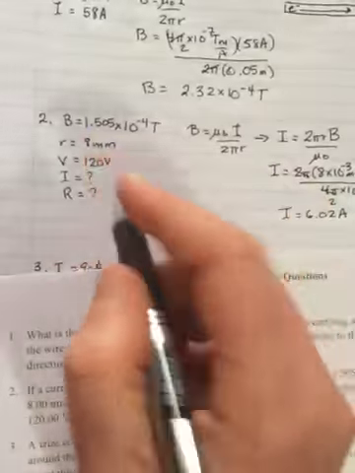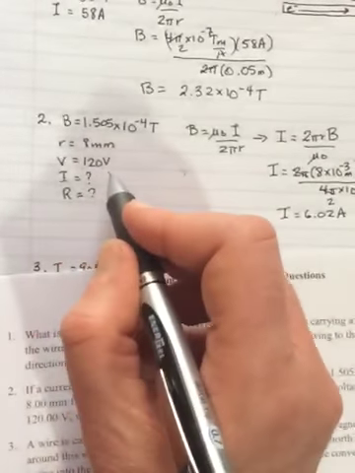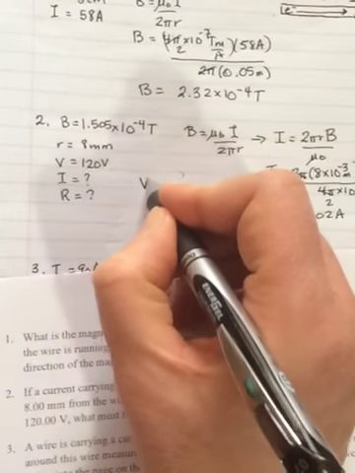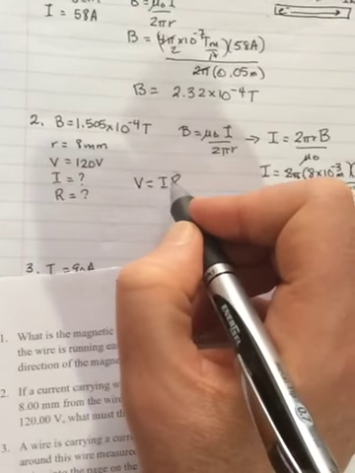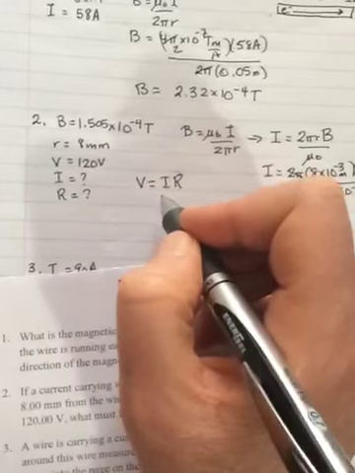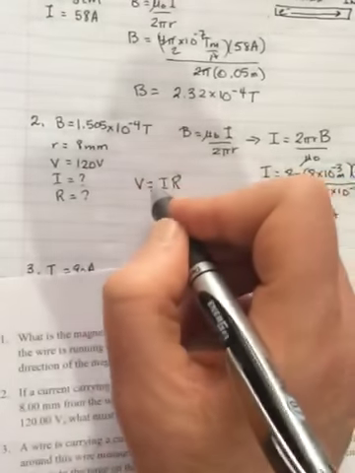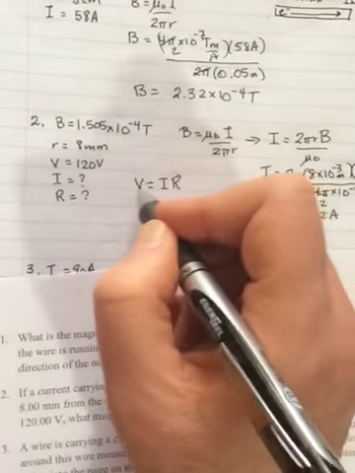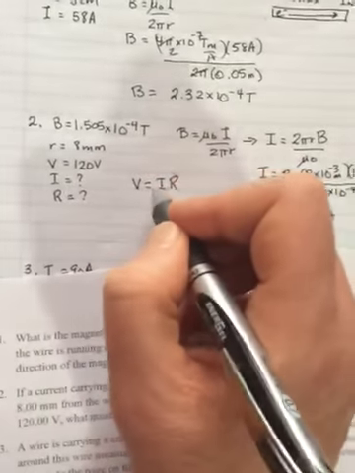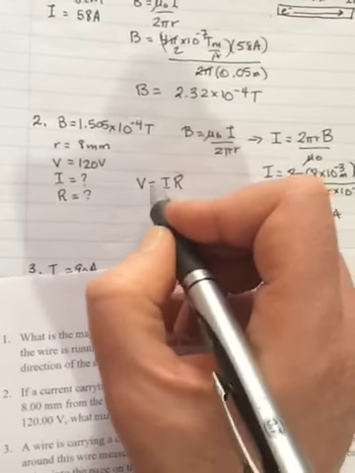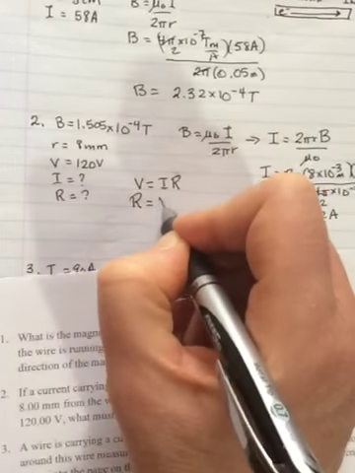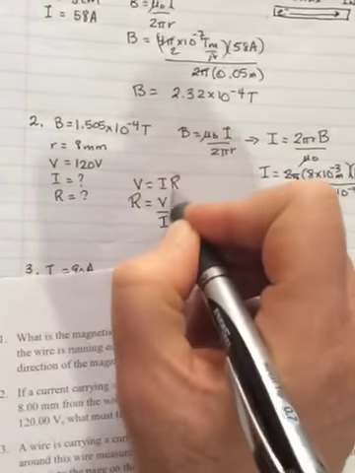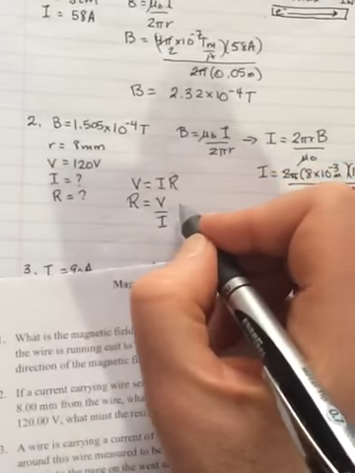Second part of the question says, what's the resistance if the voltage is 120 volts? So you're going to use Ohm's law, V equals IR, that you all saw in grade 9, and then some of you saw last semester that we reviewed at the beginning of this semester. It is one that will come up in this unit because it's a fairly simple one. We want to solve for R, so divide by I. Please rearrange this correctly.